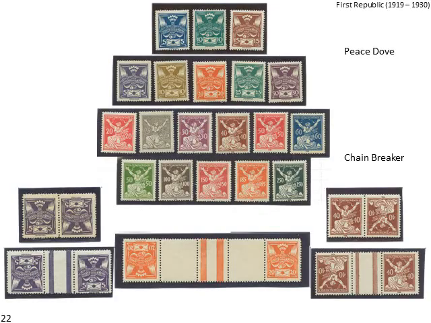Among the definitive issues are the Peace Dove set of 6 values with color, perforation, and numerical varieties, and the Chainbreaker set of 11 values with perforation and design varieties. As you can see, both of these issues came in Tête-bêche and Gutter Tête-bêche pairs.